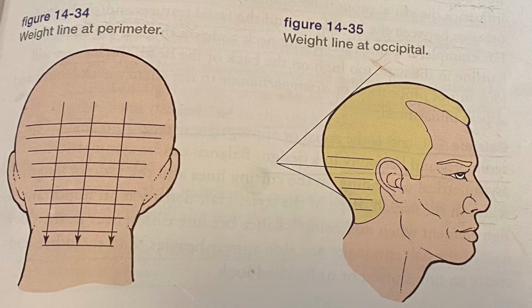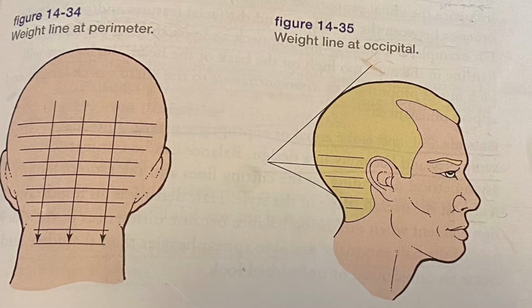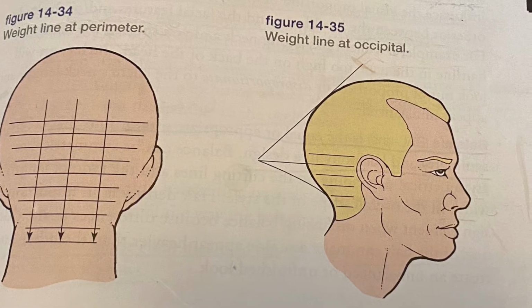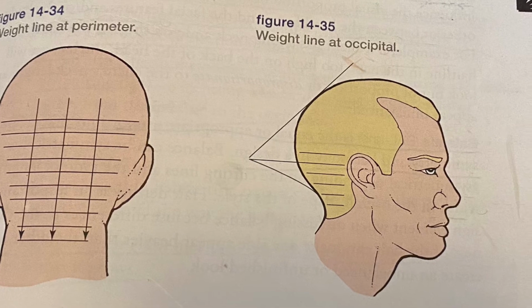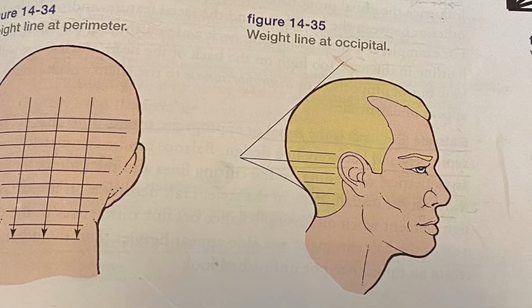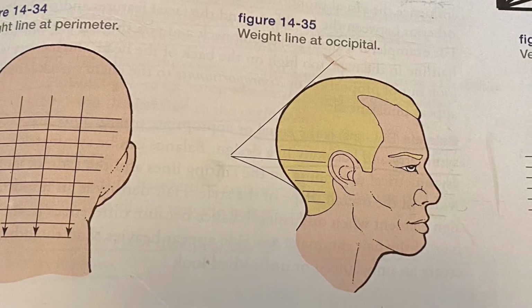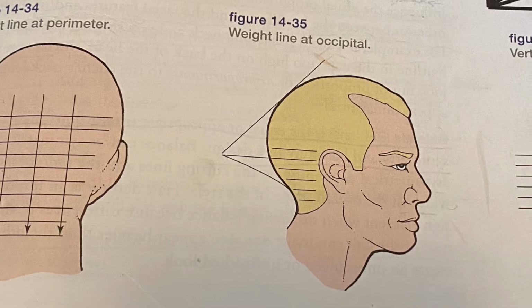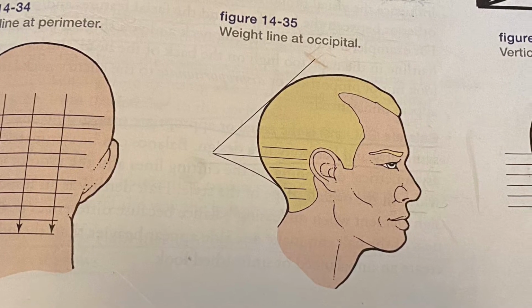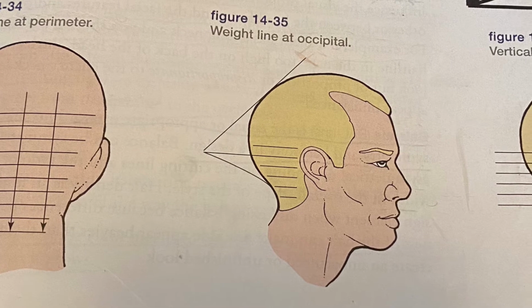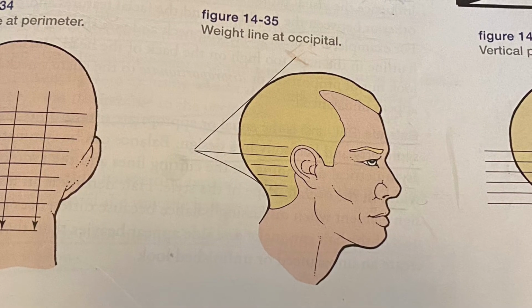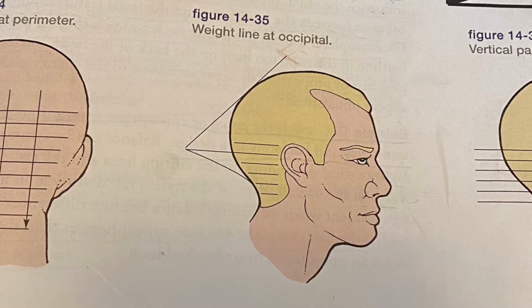Horizontal lines are parallel to the horizon or floor and direct the eye from one side to the other. Horizontal cutting lines build weight and are used to create one length looks and low elevation or blunt haircut designs. Weight lines are usually created at the perimeter of the occipital area of the haircut.